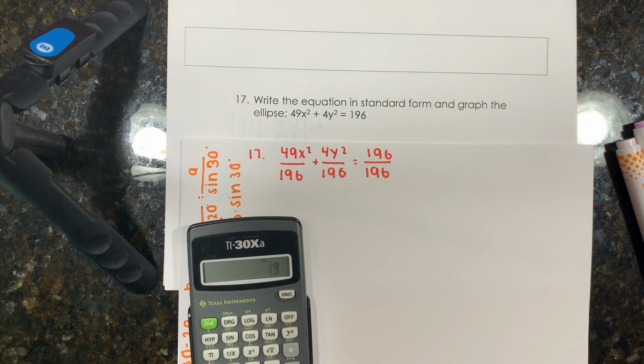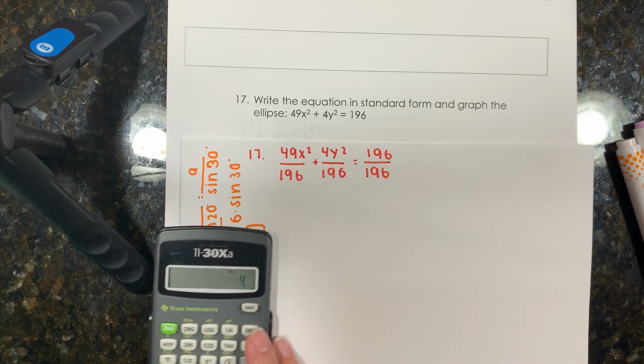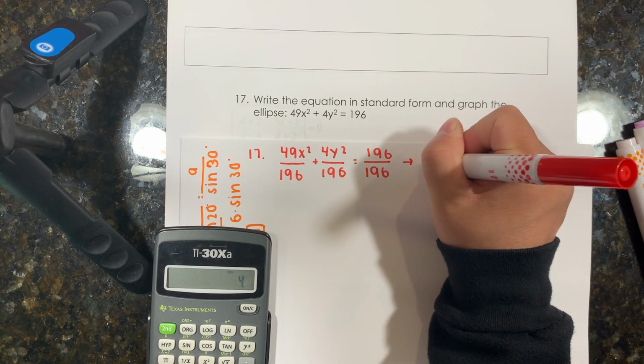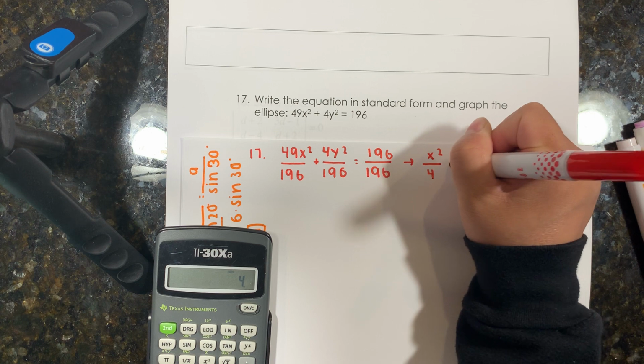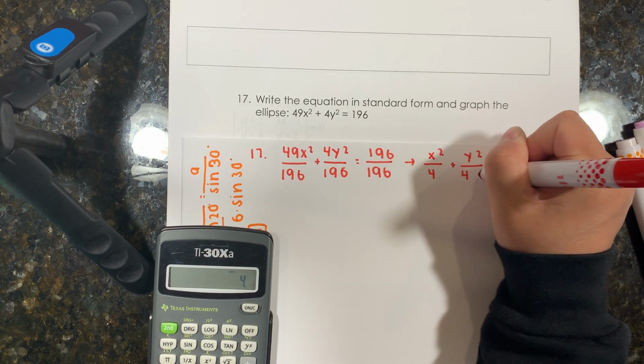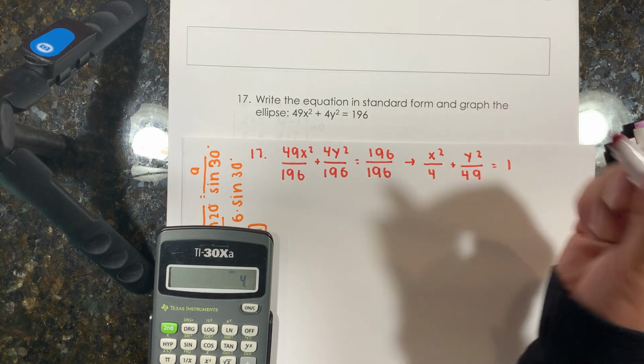So 196 divided by 49 is 4. So that would give me x squared over 4 plus y squared over 49 equals 1.